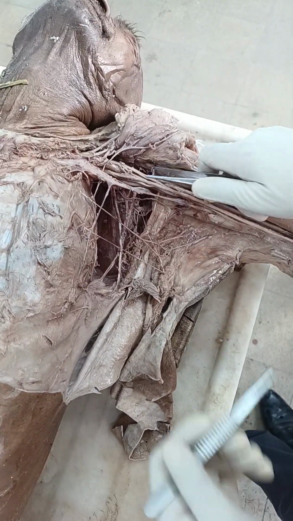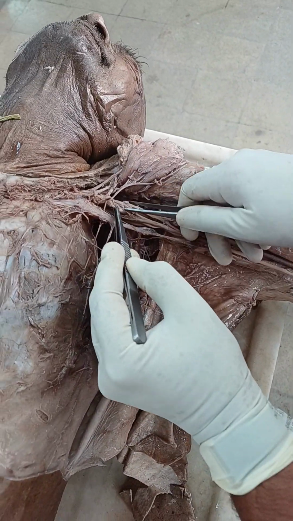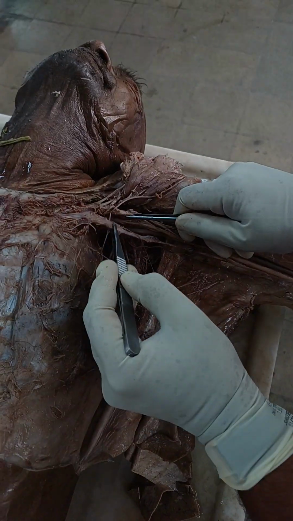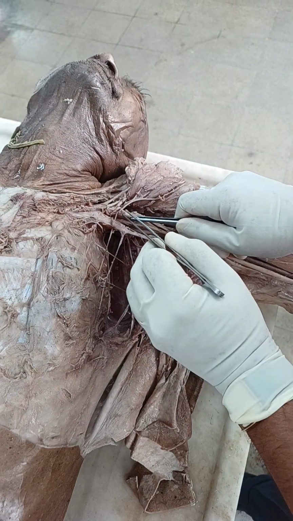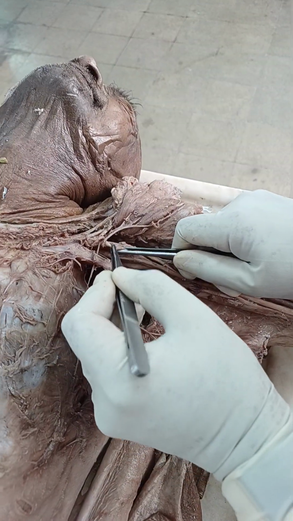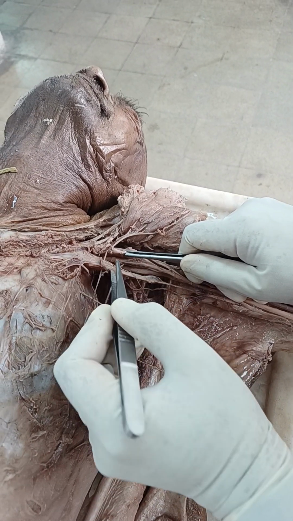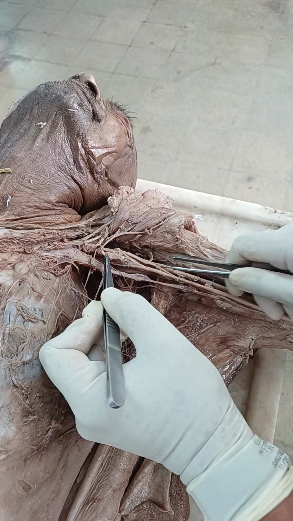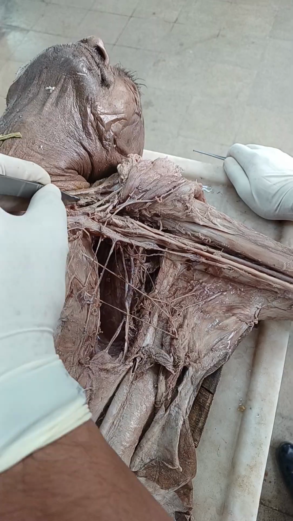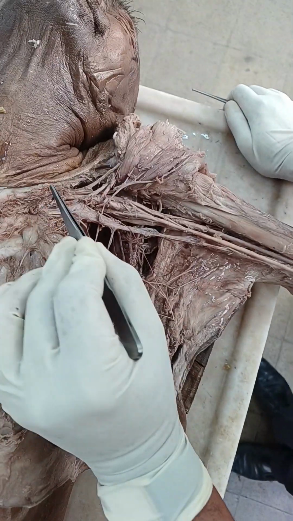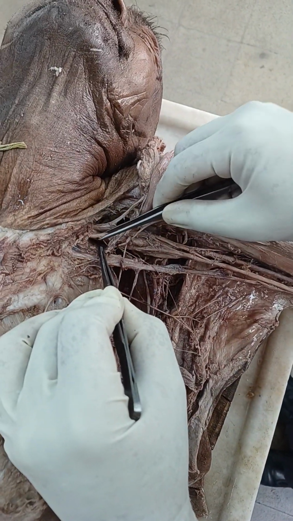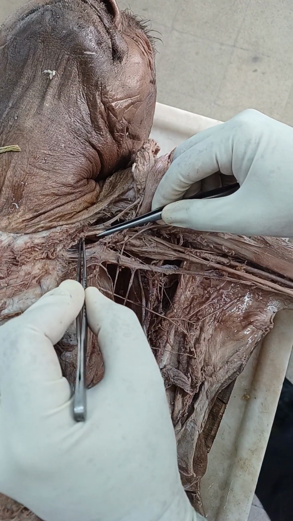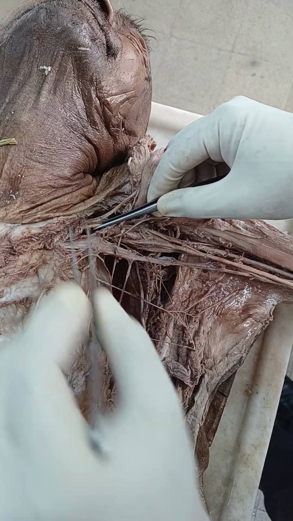axillary artery. Here you can see this is the axillary artery, which lies posterior and superior to the axillary vein. So this is above and slightly posterior to the axillary vein. This is the axillary artery. It begins at the outer border of the first rib. It is a continuation of the subclavian artery at the outer border of the first rib.